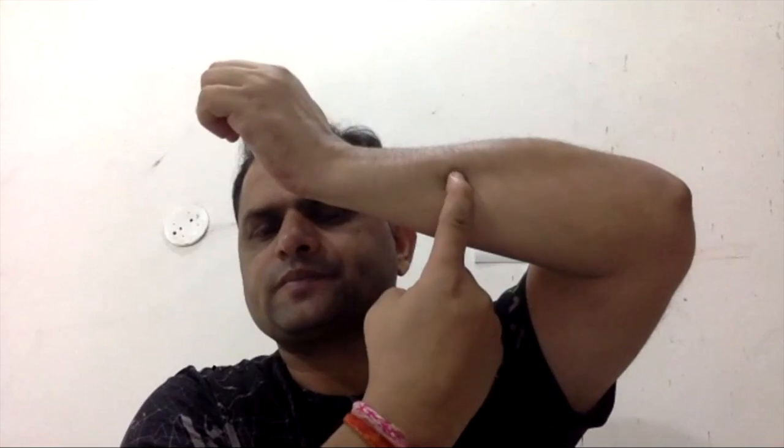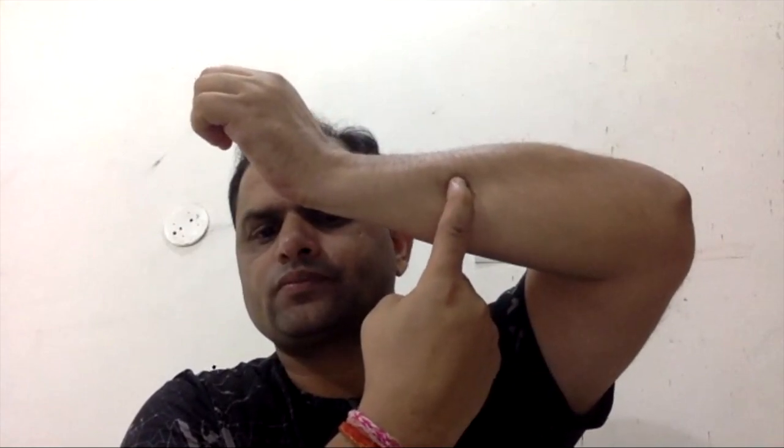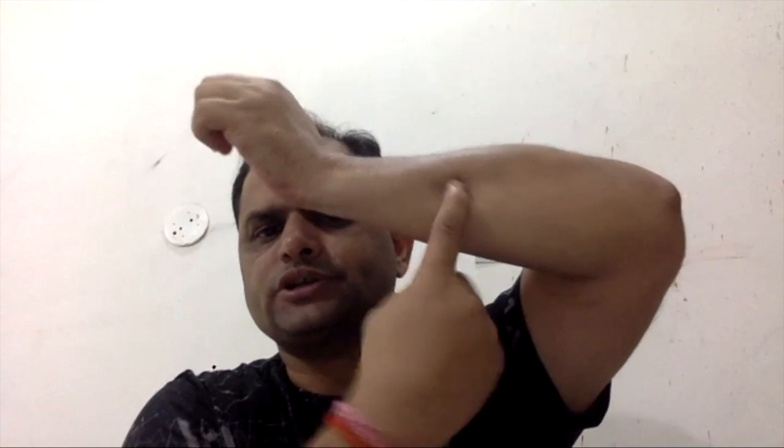Just in between the arms. If you don't know how to measure, just measure with the thread from here till here and take the half. So that is the liver point.